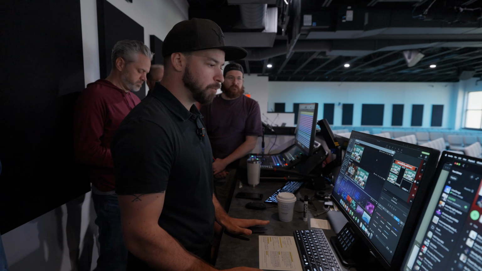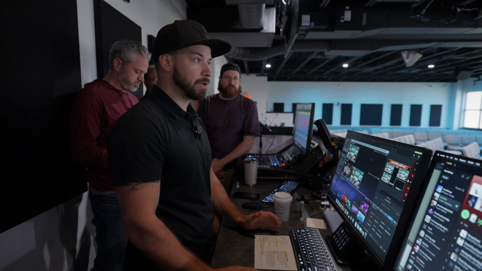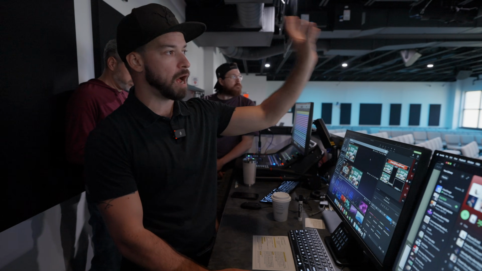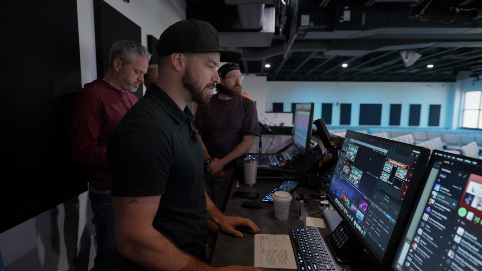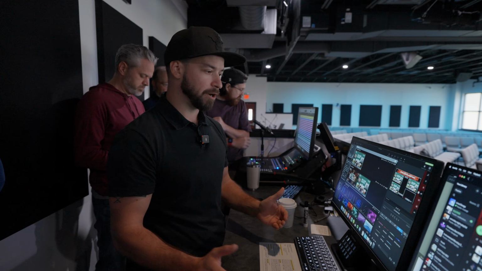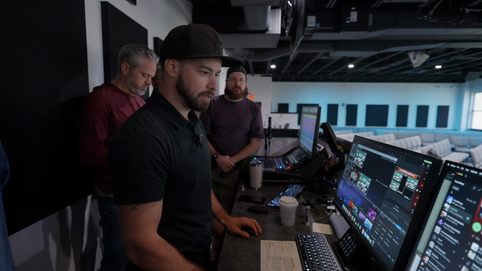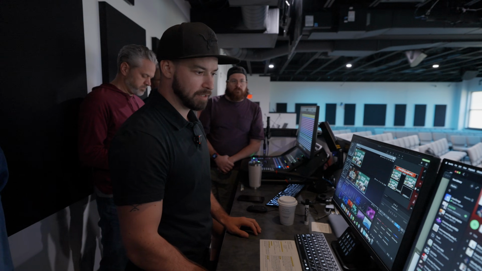At its core, ProPresenter is a media player. We've got media that has been brought to this computer that we can now play on multiple different screens. We just need to figure out how we're going to do that. So if you look over here to the right, these are all of your different layers.